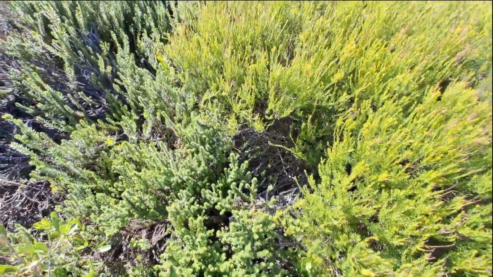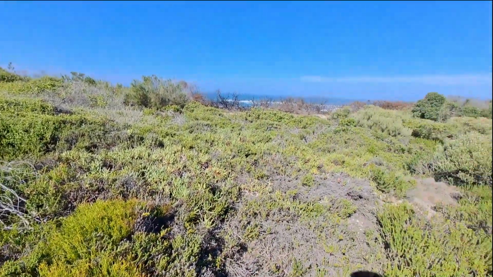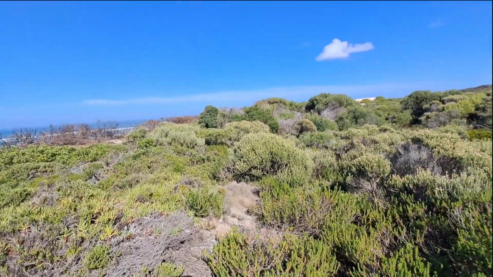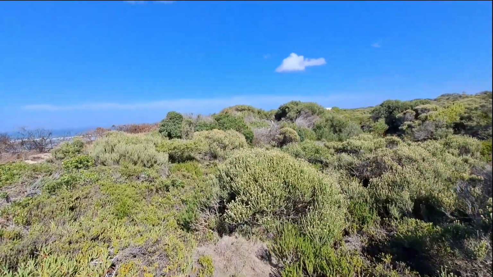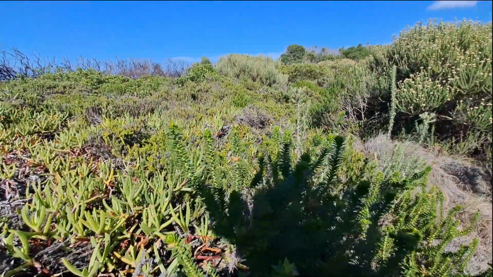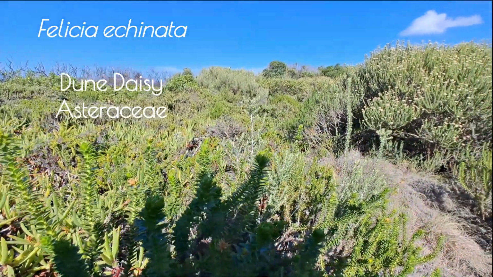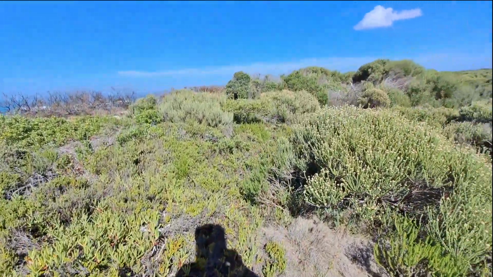So this is part of the Gnaphalieae tribe of the sunflower family, which is very common in dune fynbos. It's represented by things like Metalasia, Helichrysum as well as Achyranthemum. And here's another member of the daisy family. This is Felicia echinata. We don't see any flowers popping up just yet.